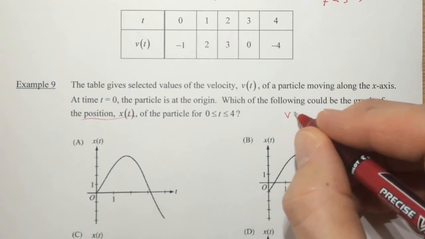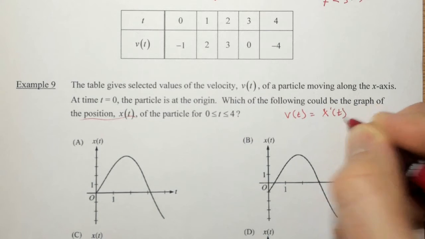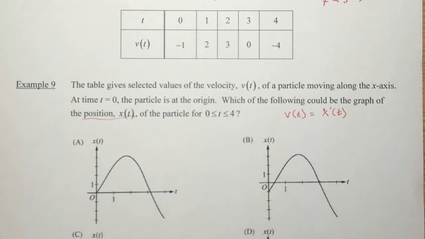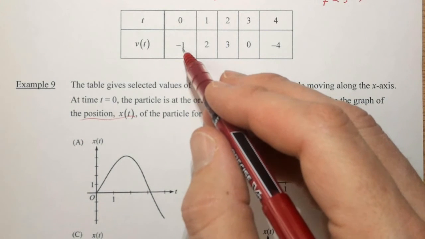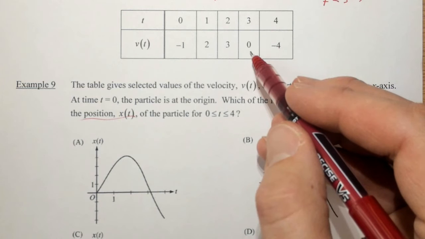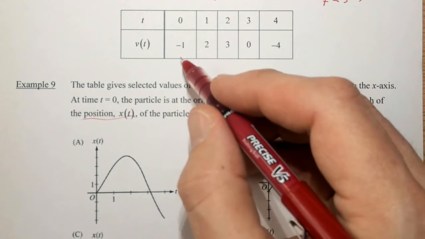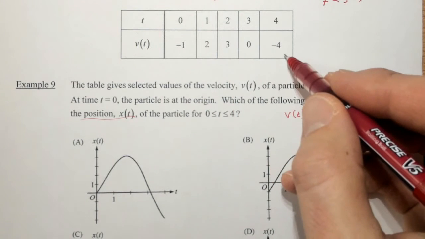Well, we know that the velocity is the derivative of x of t. So, what's going on with our velocity? We see that our velocity is negative, and then positive, then 0, and then -4 again. So our velocity is negative, and then positive, and then negative.